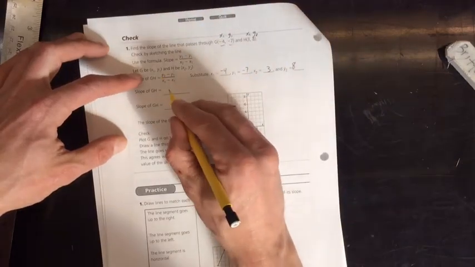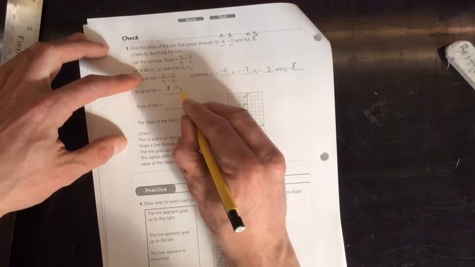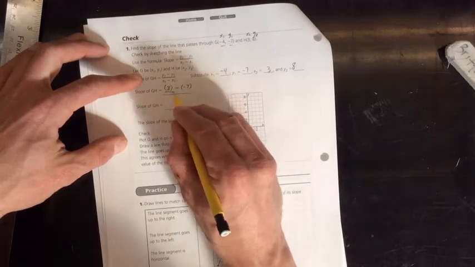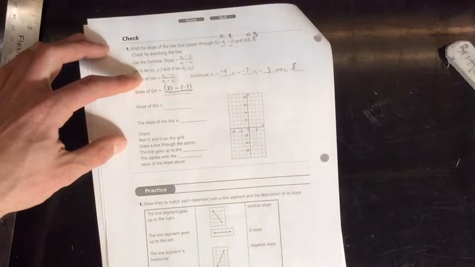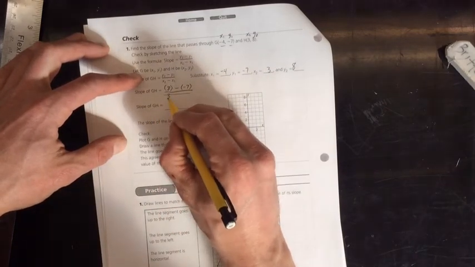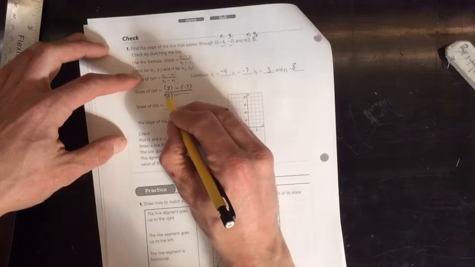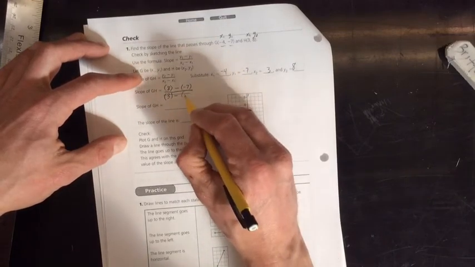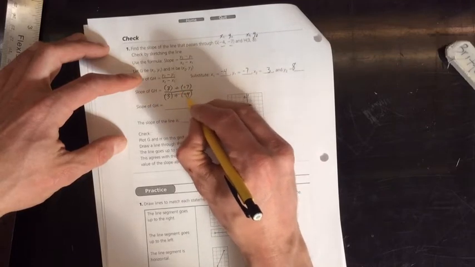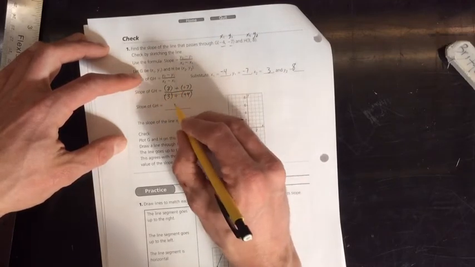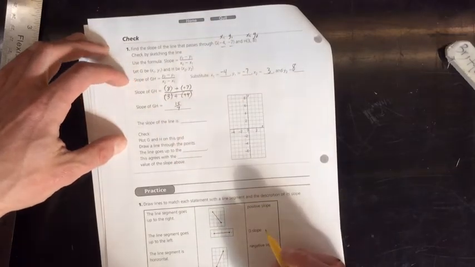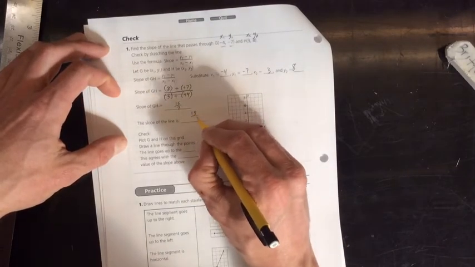So we want 8 minus negative 7 over x2, which is 3 minus negative 4. Now in this case, I want to add the opposite, add the opposite. So 8 plus 7 is 15. 3 plus 4 is 7. So the slope of the line is 15 over 7.